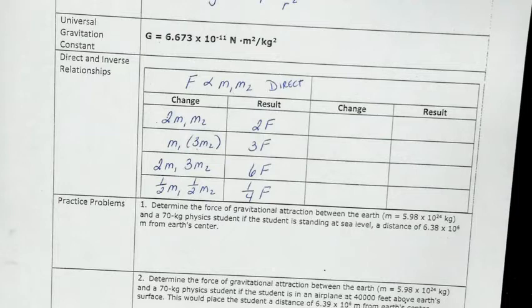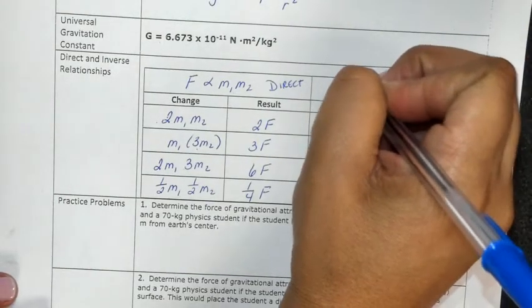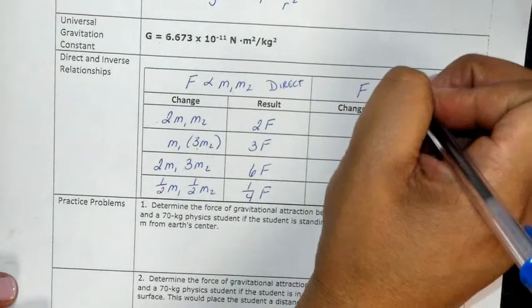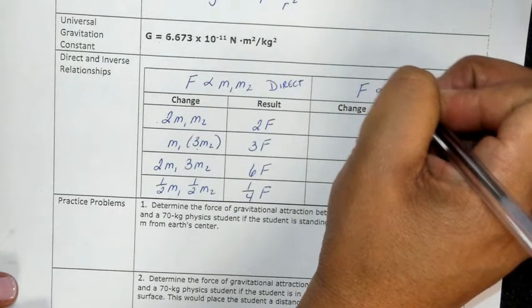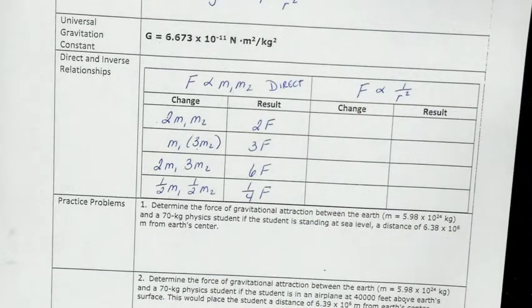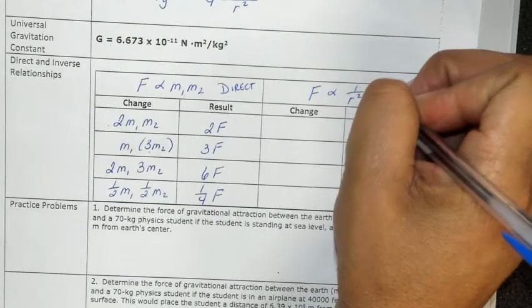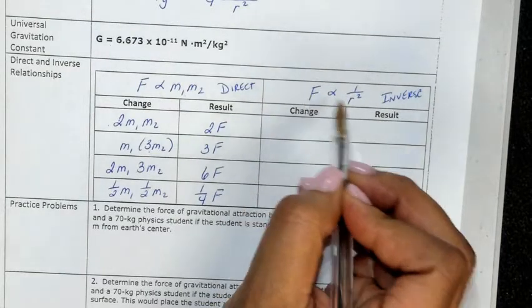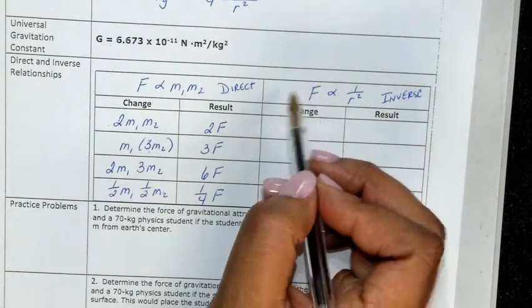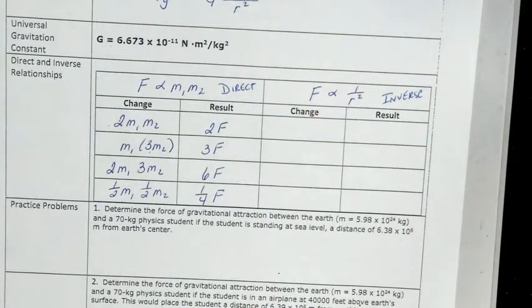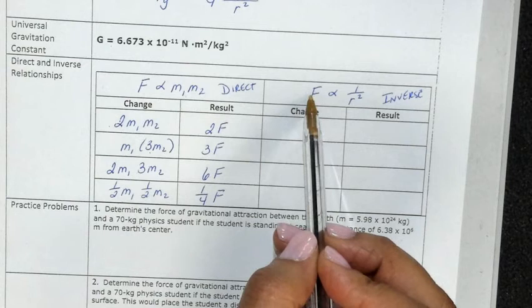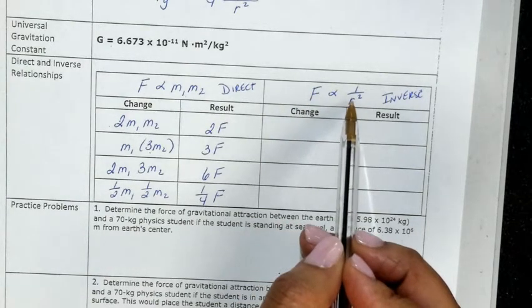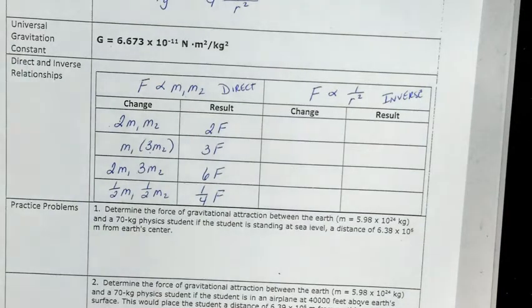Okay, so let's take a look at the relationship between your force and your radius. It is proportional to the inverse of the radius squared. So this is an inverse relationship. Diagonal, numerator, denominator automatically tells you that if one of these goes down, the other one's going to go up. It's not going to be linear, though. You're going to be looking at a curve. If this went up, then this had to go down. So inverse, they're doing the opposite.